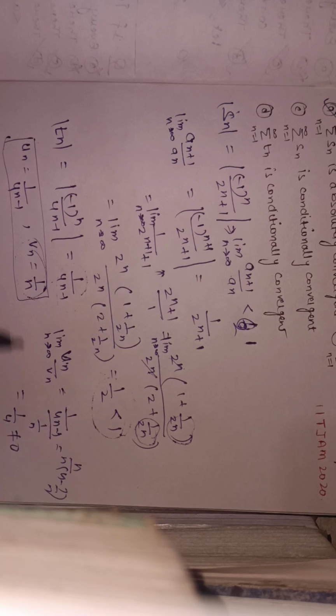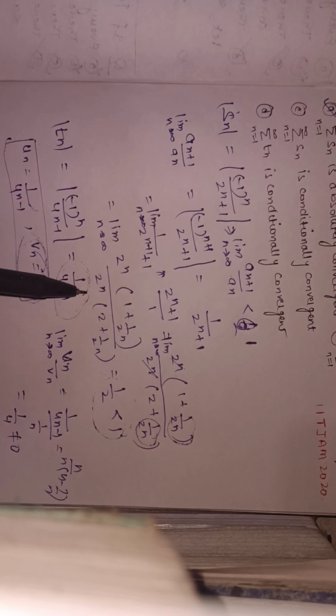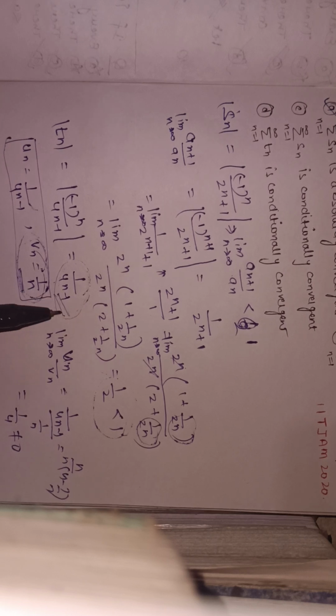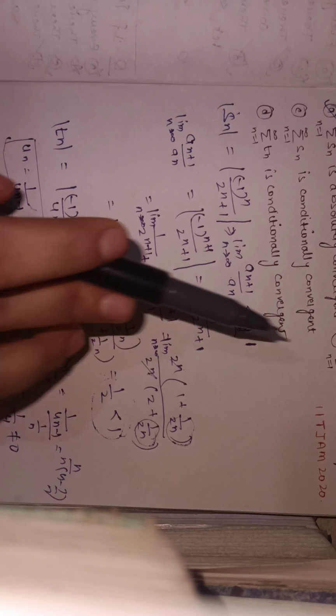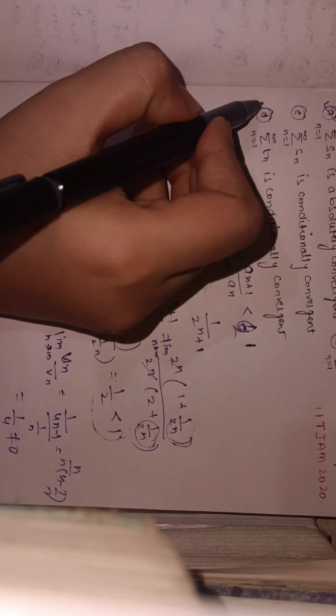So the behavior of this series is the same as the behavior of that series. So this is divergent by p series test. If the mod of the series is divergent, then this alternating series is conditionally convergent. So option D is also correct.